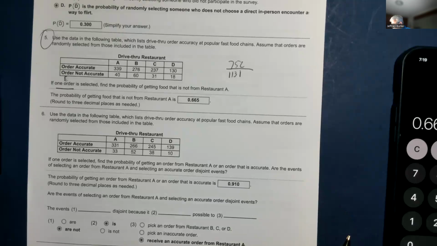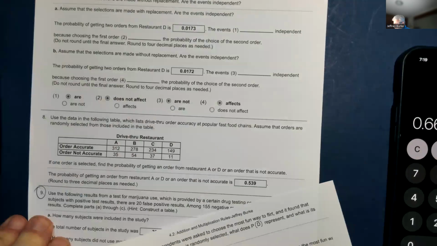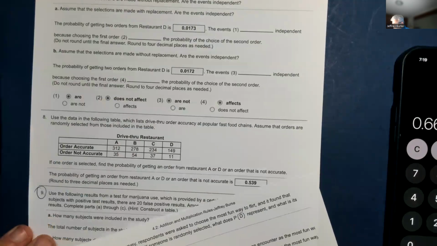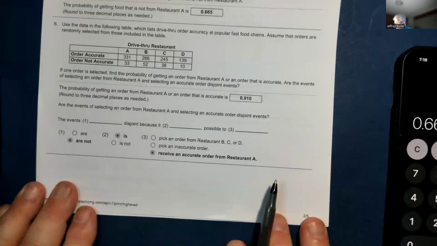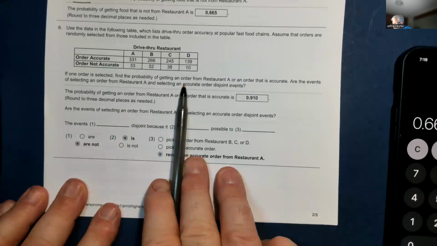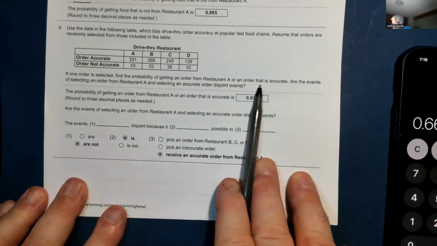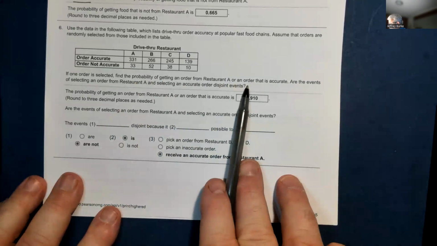All right. So let me see here. I'm actually going to do question 6 on this one. This is more the kind of question I'm looking for. If one order is selected, find the probability of getting an order from restaurant A or an order that is accurate. Okay. So let's take a look at how this is done.